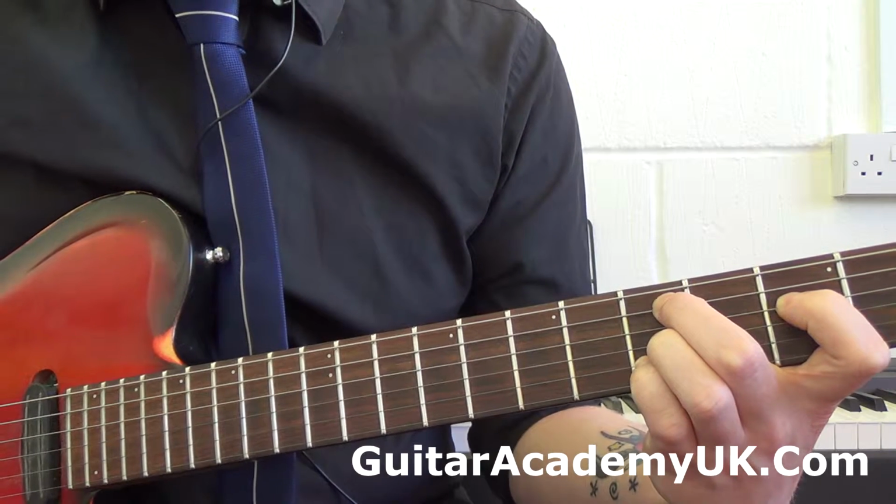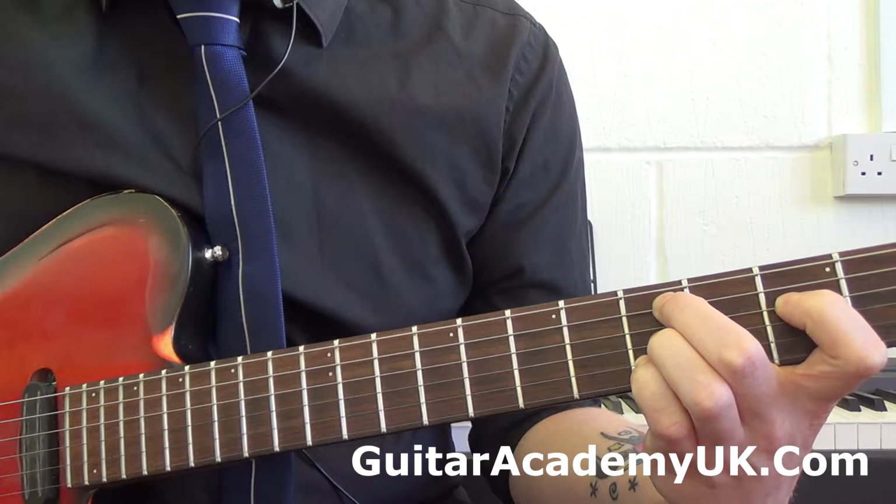To play this chord correctly, all we need to do is strum from the A string down to the B string.